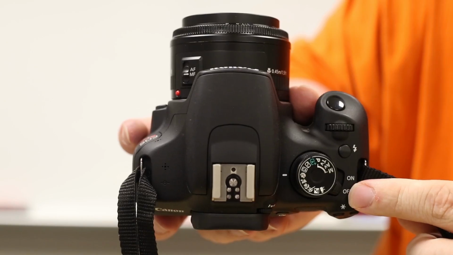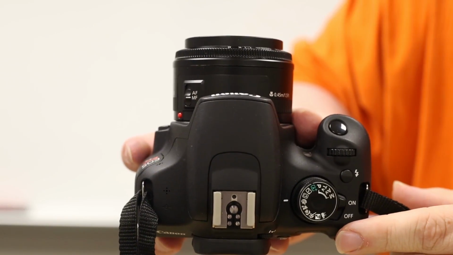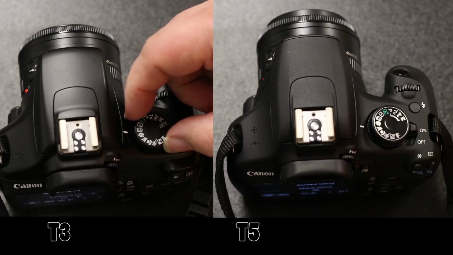First thing is the most important part. I can't stress this enough: turn the camera on. That's always step one. Step one and two: when wanting to record, make sure your dial is set to movie mode.